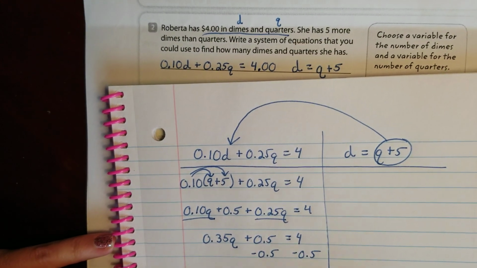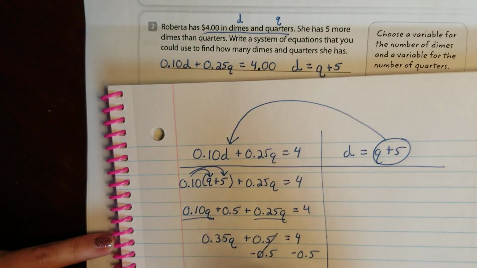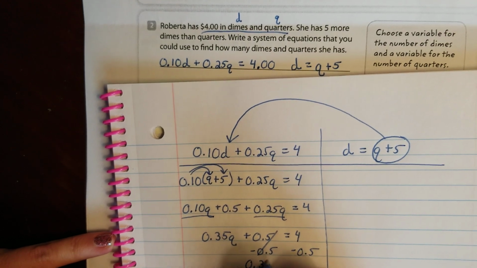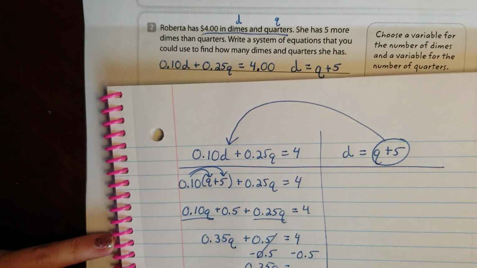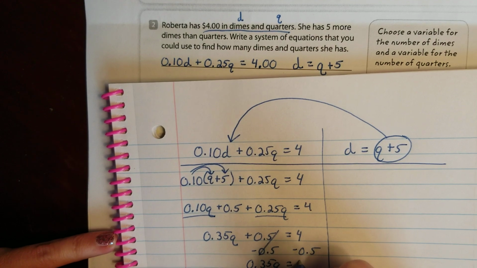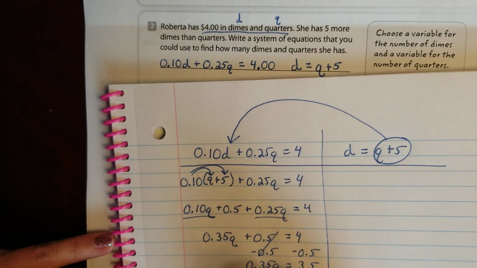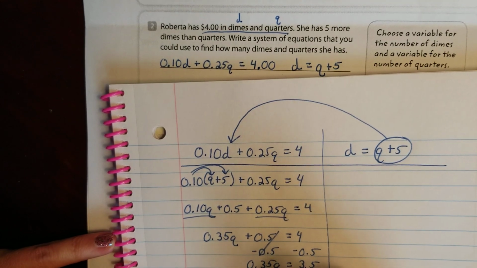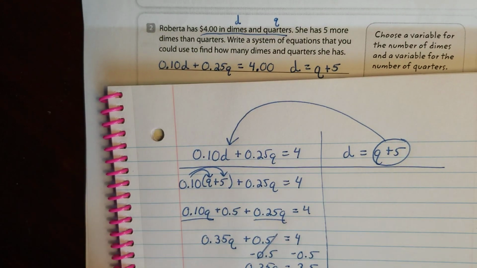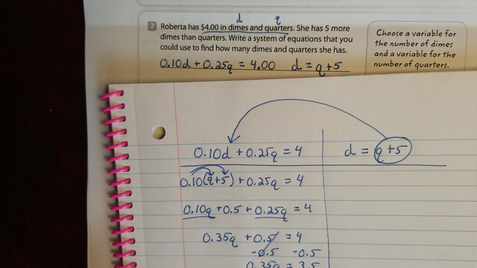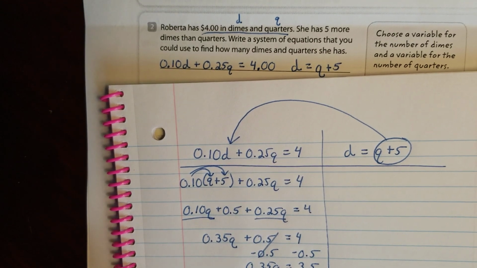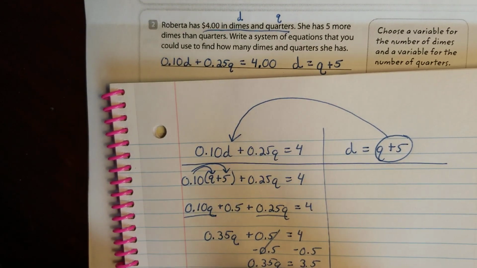Subtract 0.5, which is a half. These are opposites, they cancel out. 0.35Q. 4 take away a half will be 3.5. Divide by 0.35. And you can use a calculator. 3.5 divided by 0.35 gives you 10.